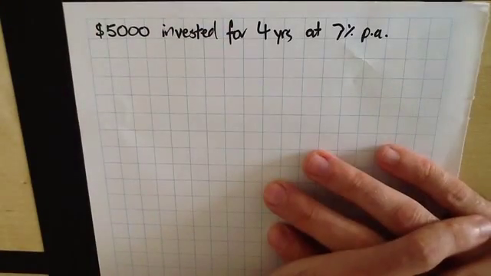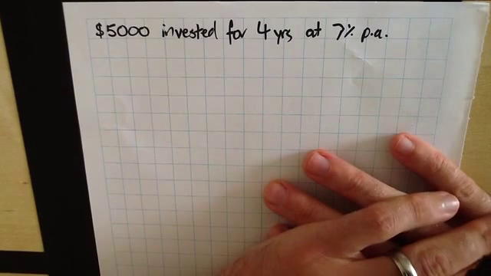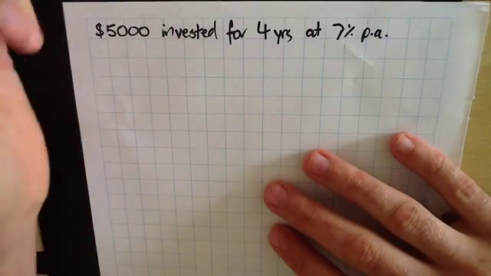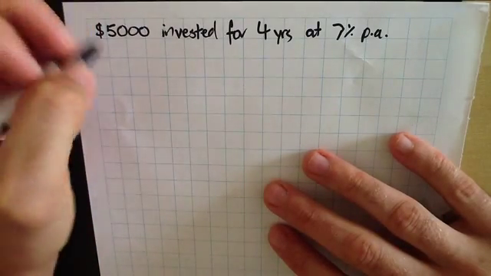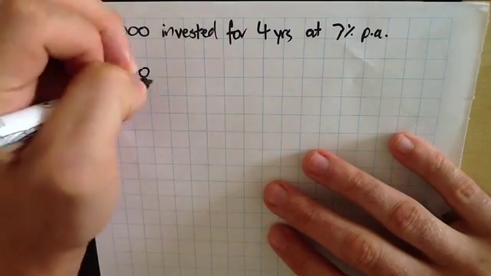Okay, so how much money would I have if I invested $5,000 for 4 years at 7% per annum? I want you to treat compound interest just like geometric sequences. It's the exact same thing. So if I invest $5,000, then 5,000 would be the first term of my sequence, wouldn't it?